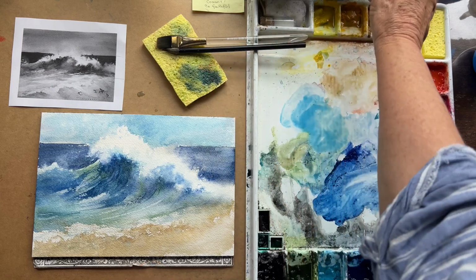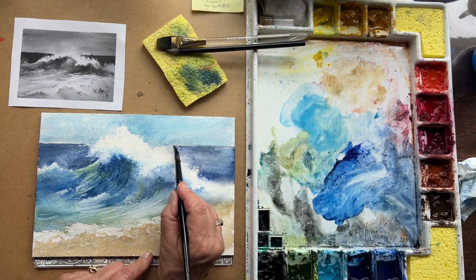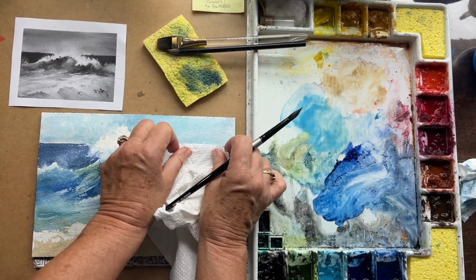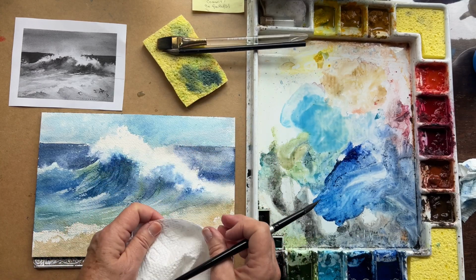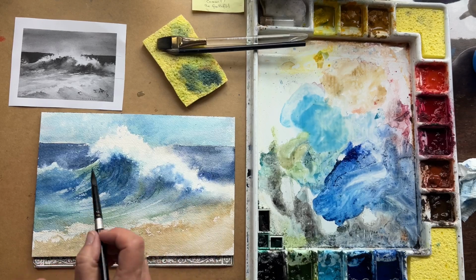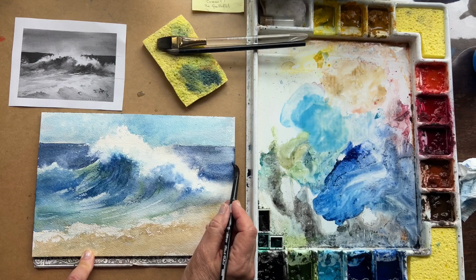And I think right here it's still a little contrasty. I'm going to blot that. Just a quick blot. This paper towel has texture, so I have to come back over it. And now to do the same on the other side.